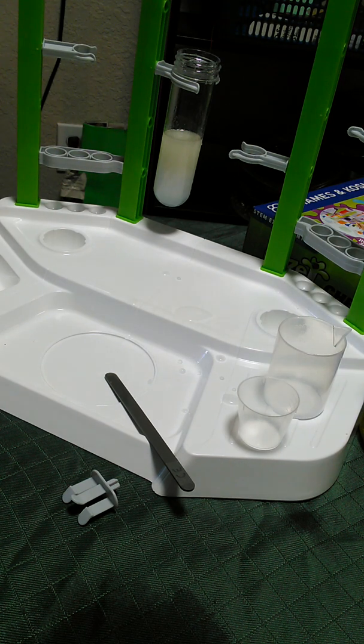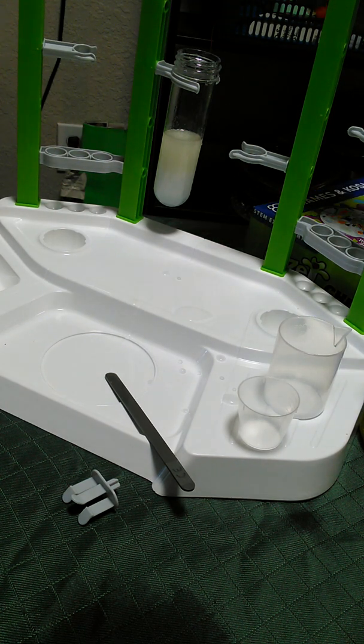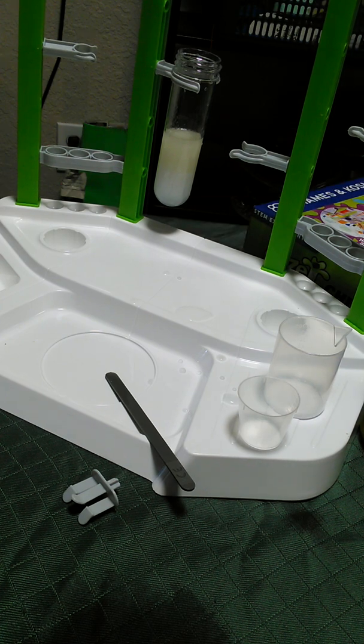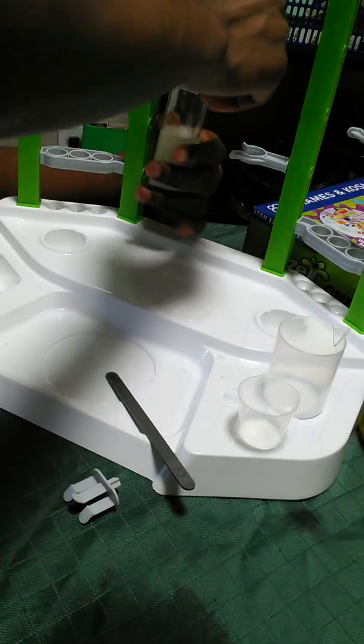So it's a few drops, about 4. 1, 2, 3, 4. So put the top on. I'll shake it this time.